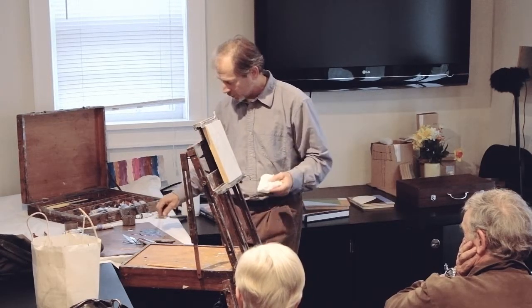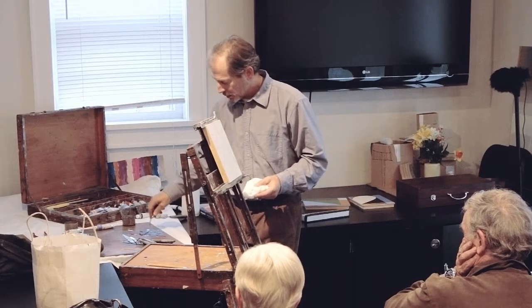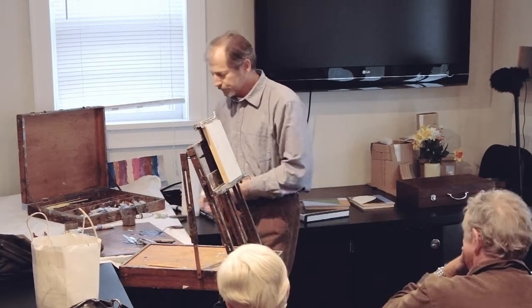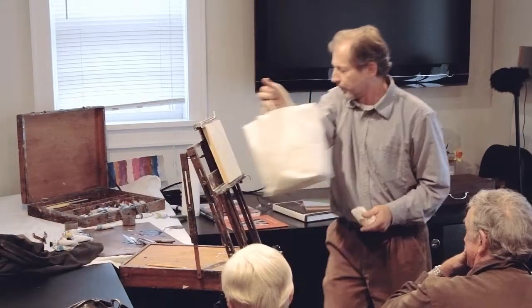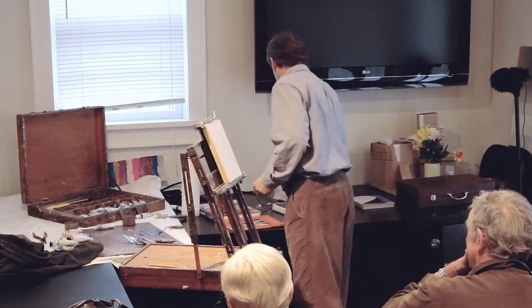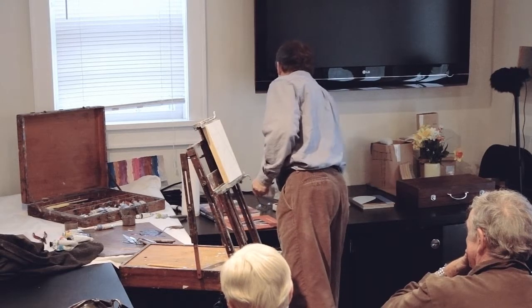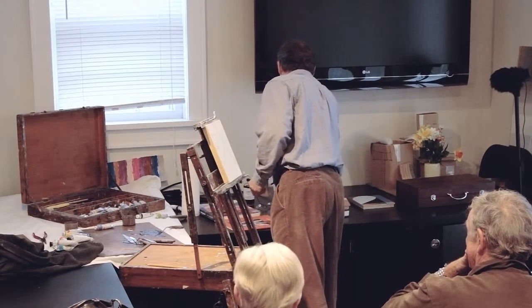Often when I do a color study like this, it's planned for a larger painting, and I'm going to want to be able to make exactly the same color at some point.